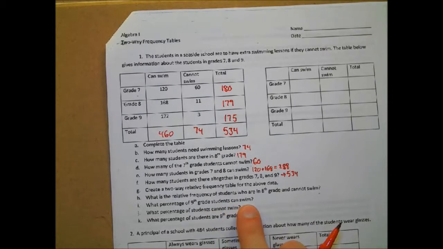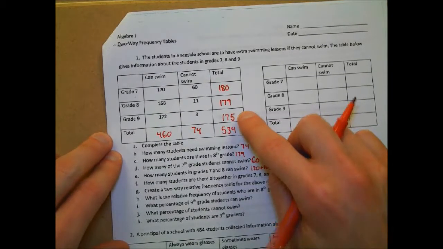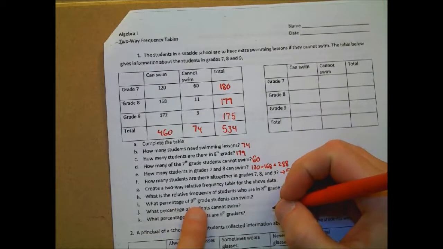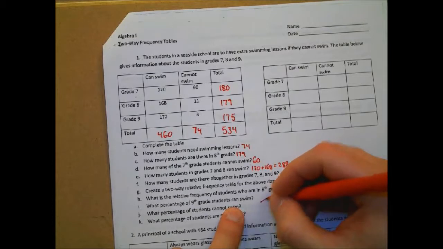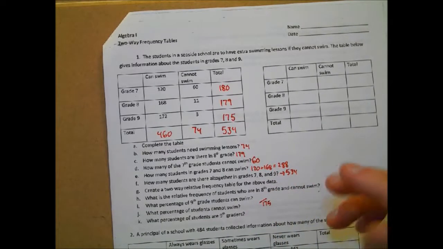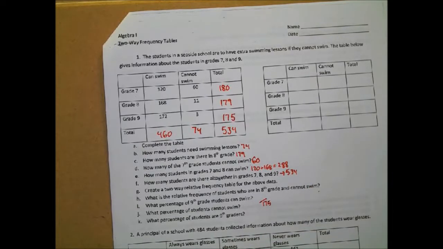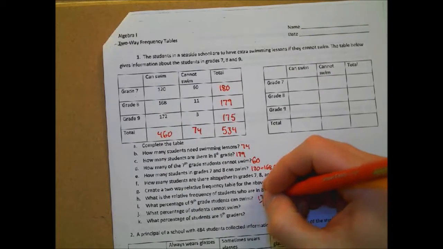So what percentage of 9th grade students can swim? So what should our denominator be here? So, right, 175 for the total number of 9th graders, right? Because we're only worried about what percentage of 9th grade students can swim. So we'll put it out of 175, and how many of those 9th graders can swim? How many 9th graders can swim? 172. So we'll do 172 out of 175.